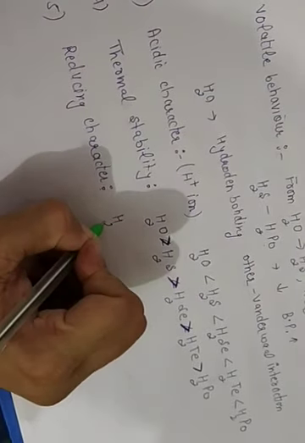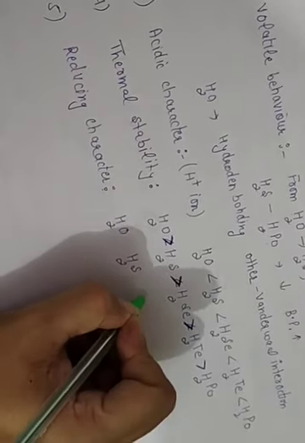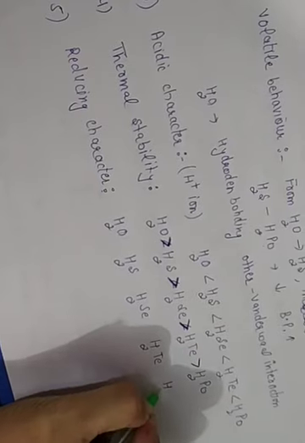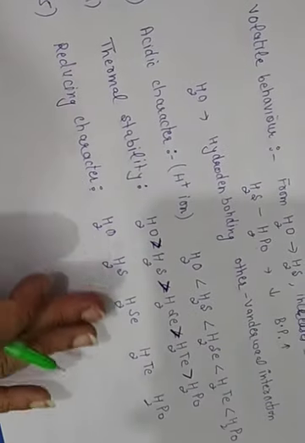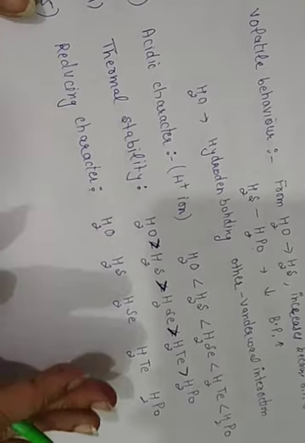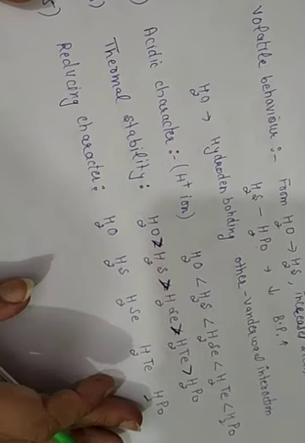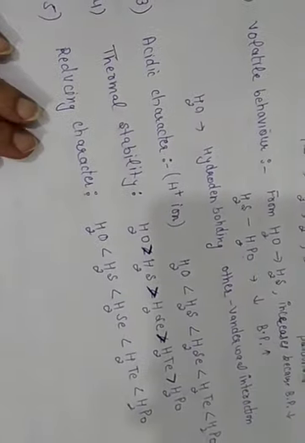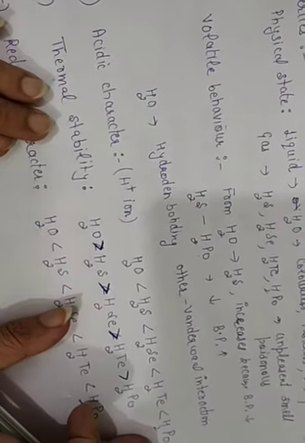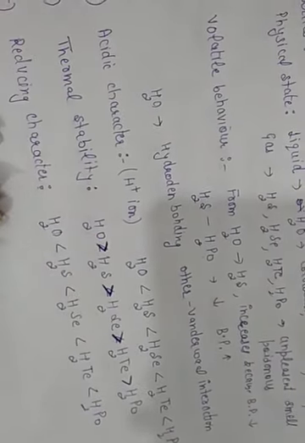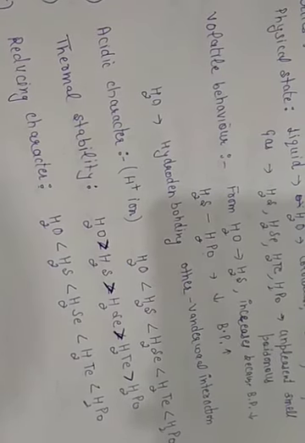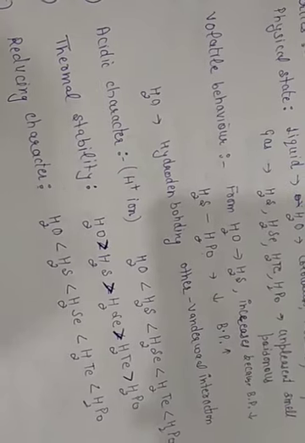If we see the reducing character, it is the same as that of acidic behavior. As we move down the group, size increases, bond strength decreases, it is easy to release hydrogen, hence reducing character also increases. So acidic character down the group increases, thermal stability down the group decreases, and reducing character down the group increases. So this is the reaction with hydrogen of group number 16. And that's it.